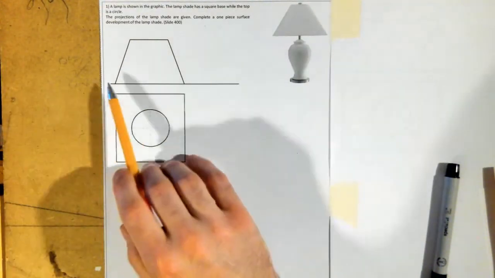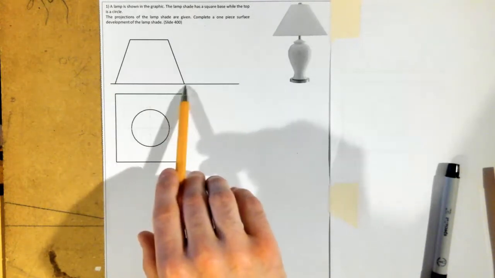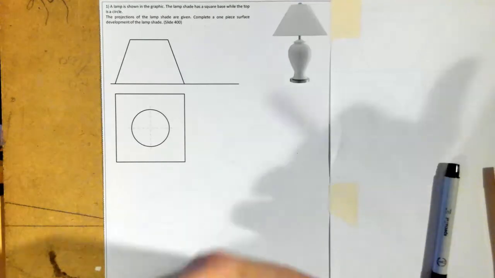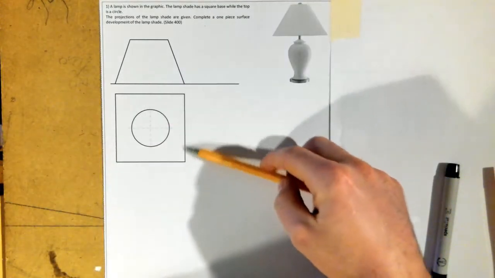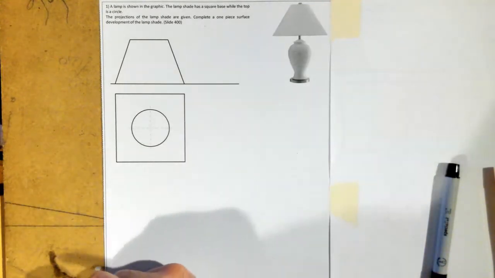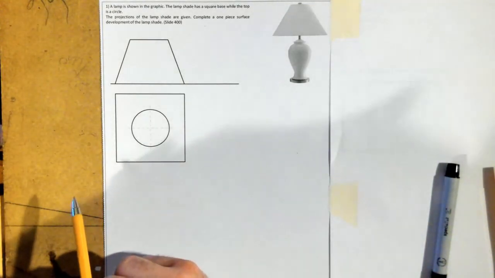Now, they've told us that it is square based on the bottom and the top of it is circular. So this is actually a transition piece, where it is basically going from a square based bottom up into a circle at the top. And what we have to do is work out the right way to complete that.